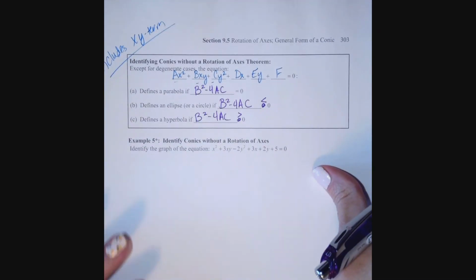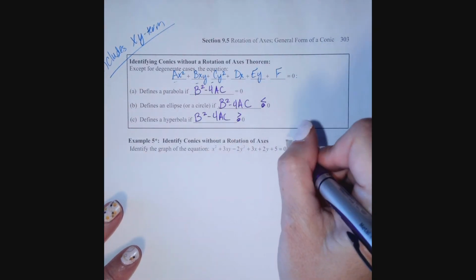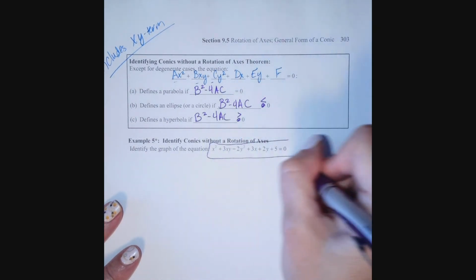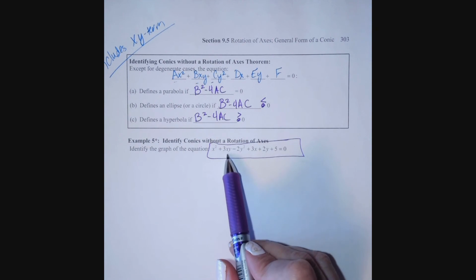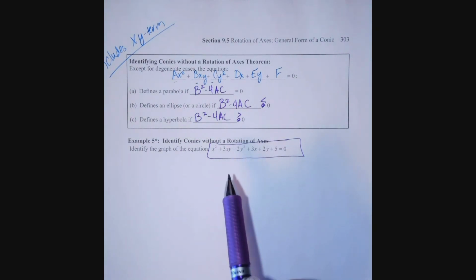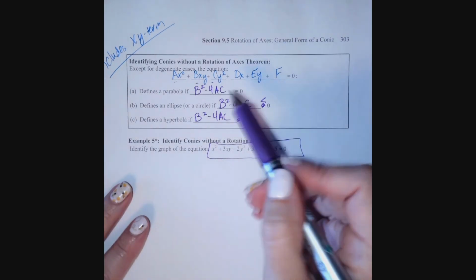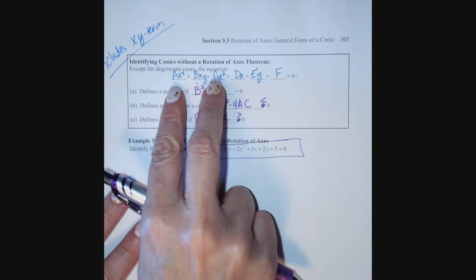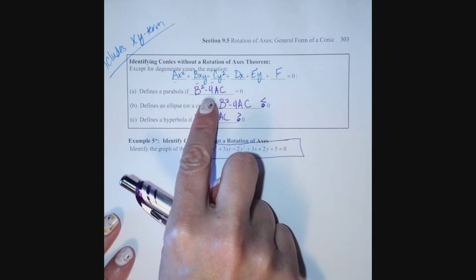Let's practice this one time. This is the equation we're given where we have that xy term. So we can't go back to what we learned on the first page and look at just a times c, those coefficients on those first terms, to tell what I have. If I have that xy term, I have to look at more than the coefficients on the squared terms. I have to look at b squared minus 4ac.